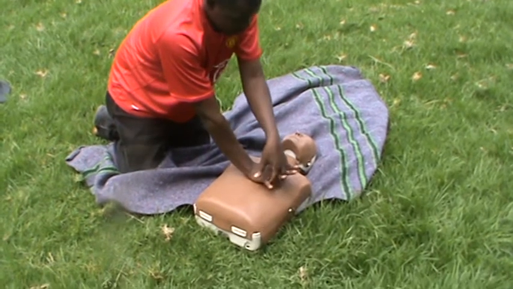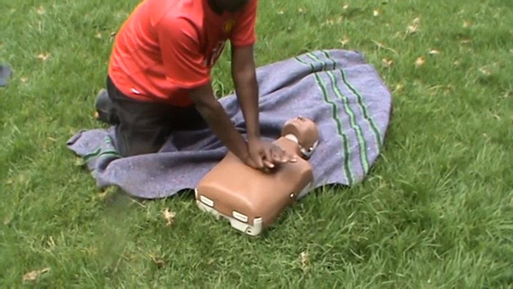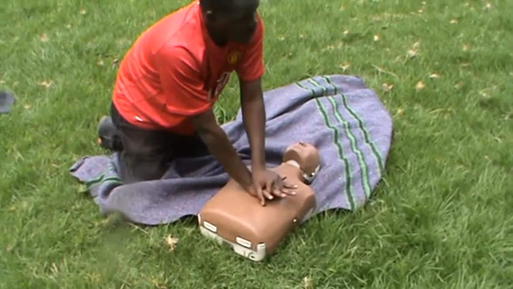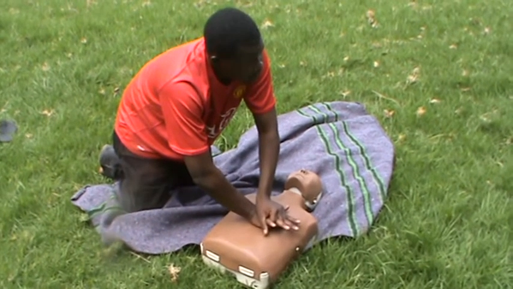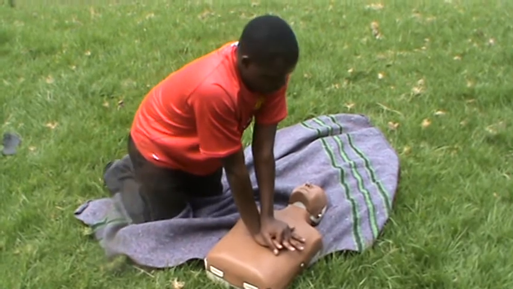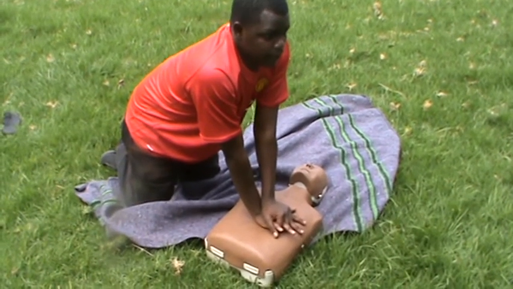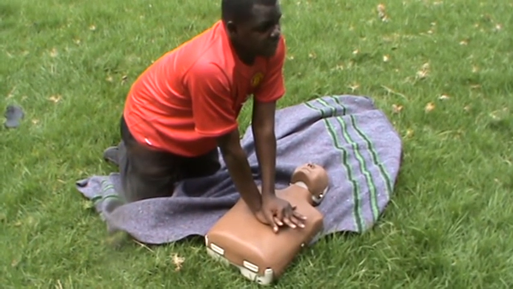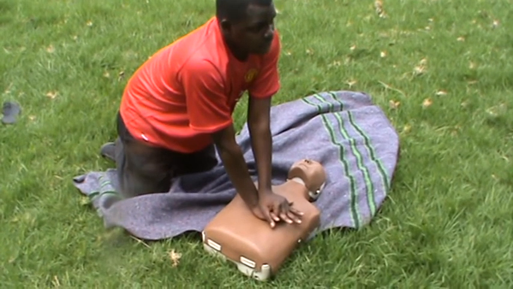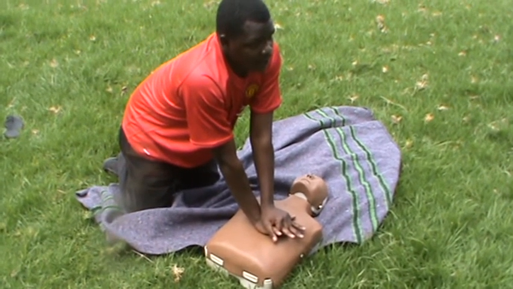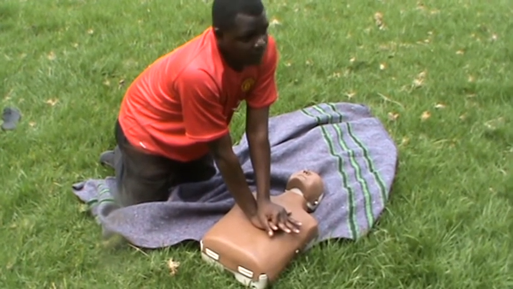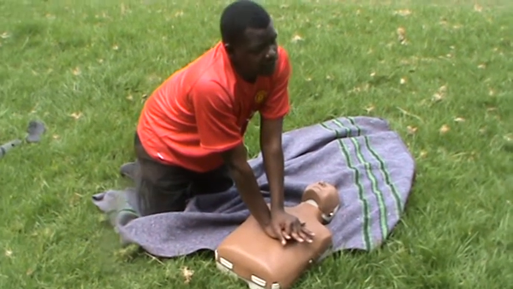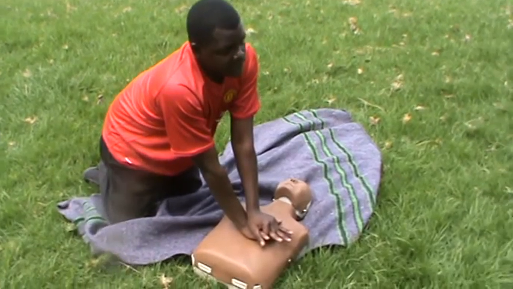In this position, fingers must be interlocked. Let me use my left arm like this. Fingers must be interlocked, and then the elbows should be straight, like this. So we want to give up to 30 compressions at the rate of 100 per minute and the depth of 1.5 to 2 inches or 4 to 5 centimeters. Are you together? I repeat, the rate of 100 per minute and the depth of 1.5 to 2 inches, which is equivalent to between 4 and 5 centimeters.